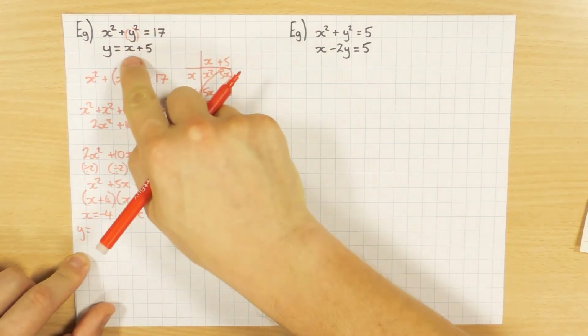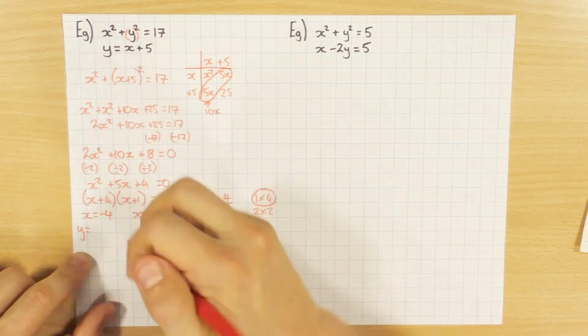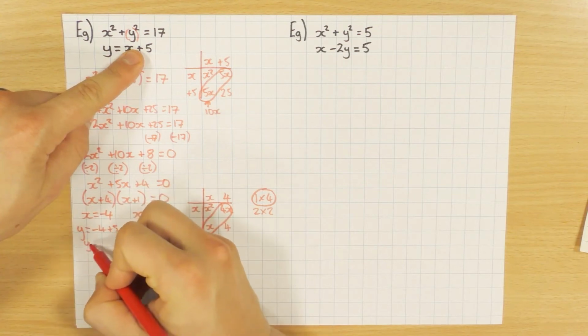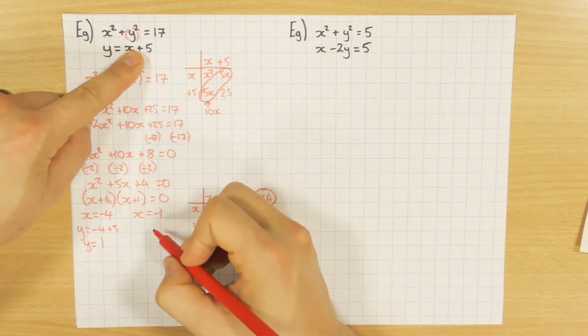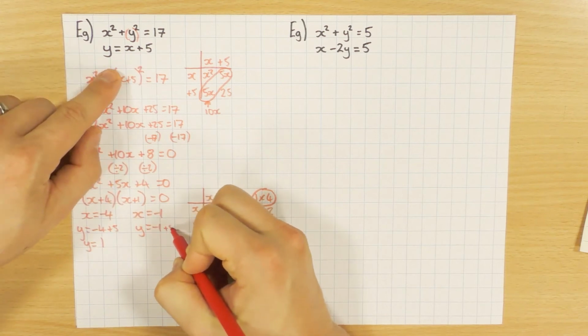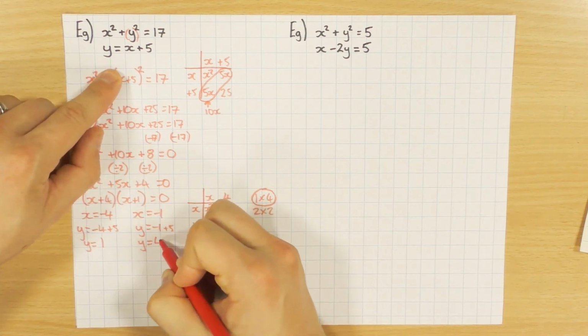Again, either one, but I'm going to pick this one because it's easier. So x plus 5, well, if x is minus 4, I do minus 4 plus 5. So y would be 1. And this one here, if x is minus 1, y would equal minus 1 plus 5. So y must be 4.